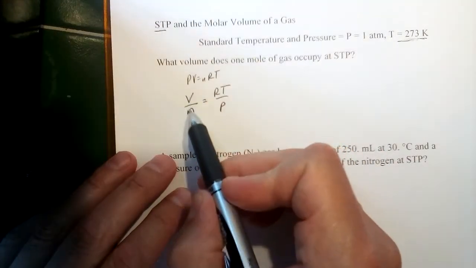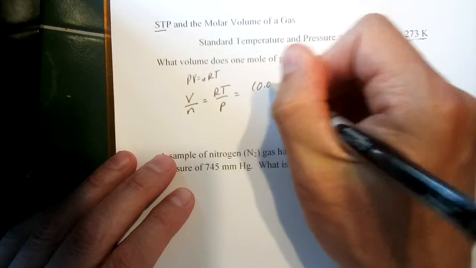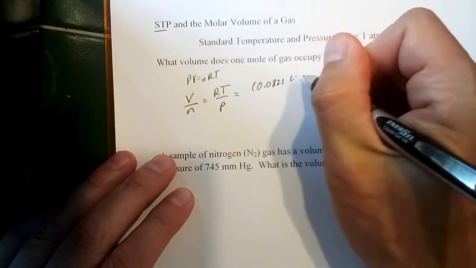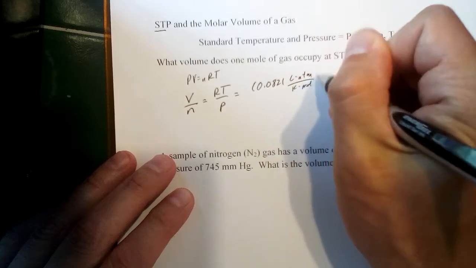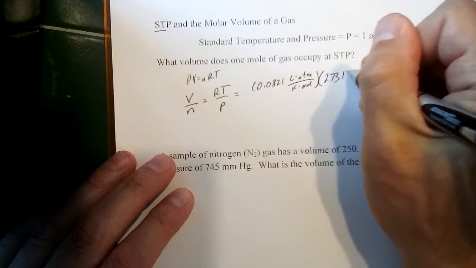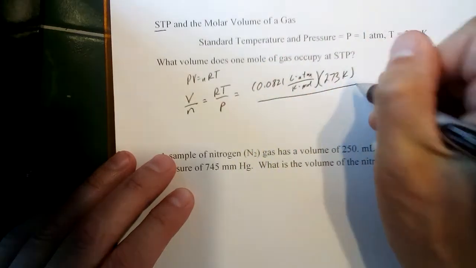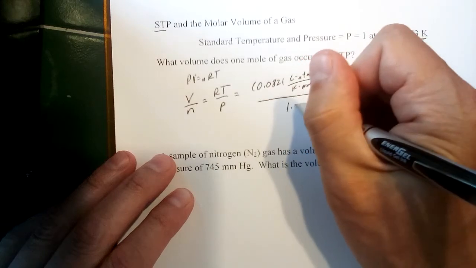So the relationship between volume and moles, or V over n, would be the gas constant, 0.0821 liter atmospheres per Kelvin mole, times the temperature, at STP that's 273 K, divided by the pressure, which at standard pressure is exactly 1 atmosphere.